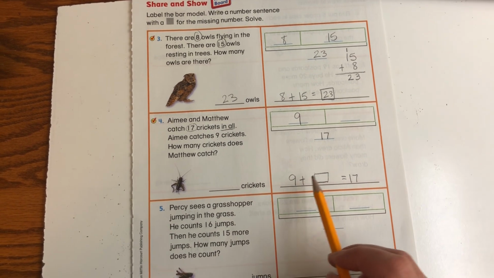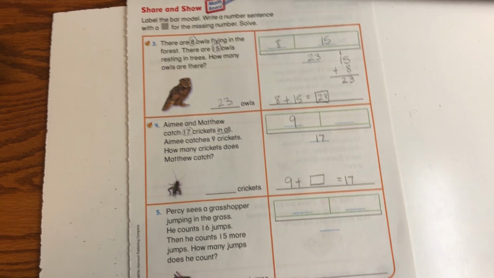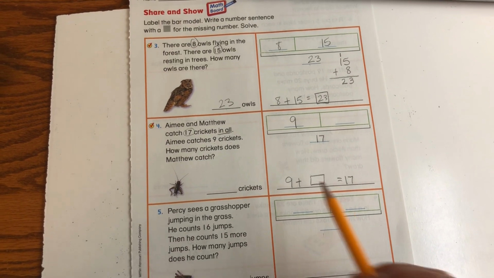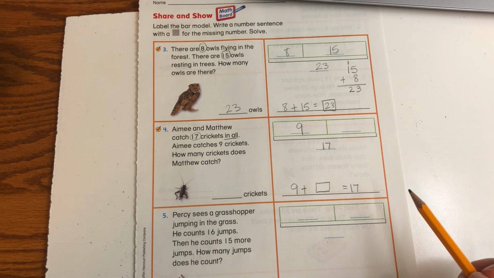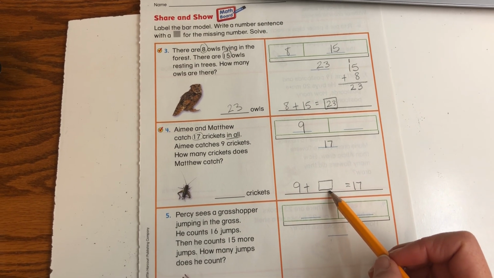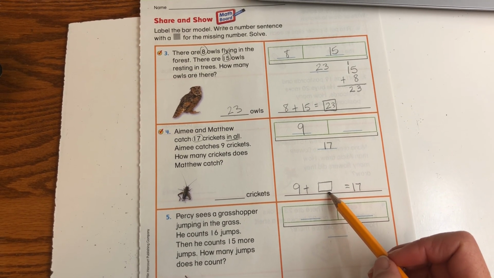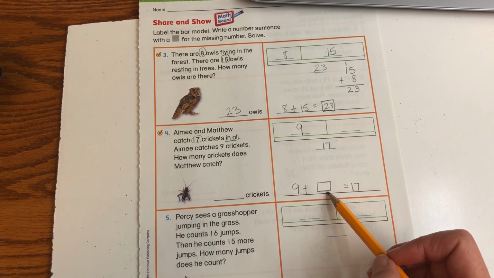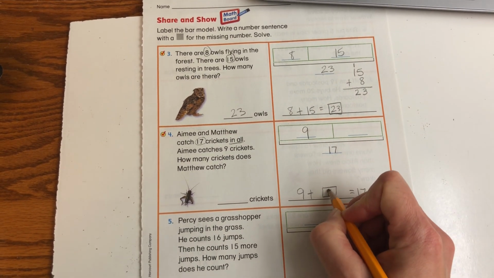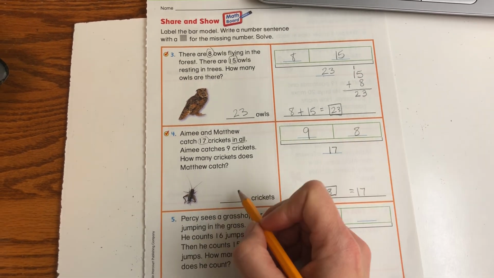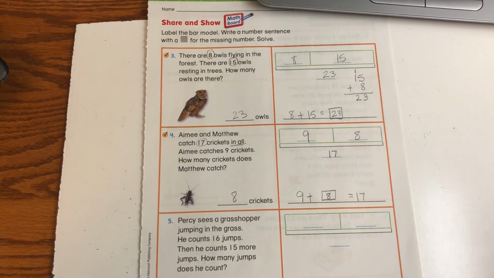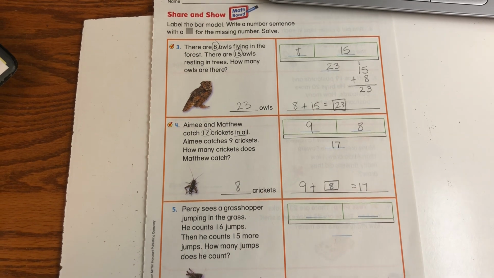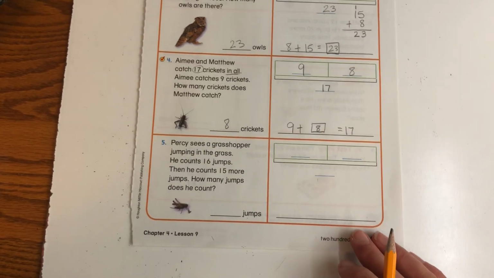All right, this would be a good one to use your number line if you need to. 9 plus what equals 17? If you said 8, you're right. 8 and 8. Matthew catches 8 crickets. Let's keep going to number 5.